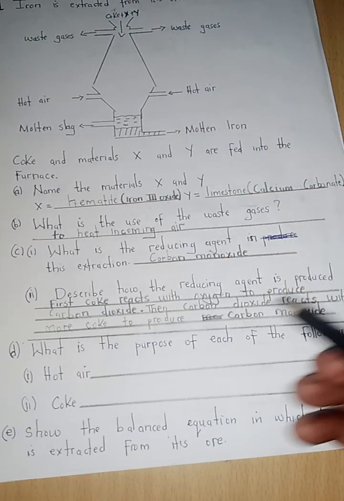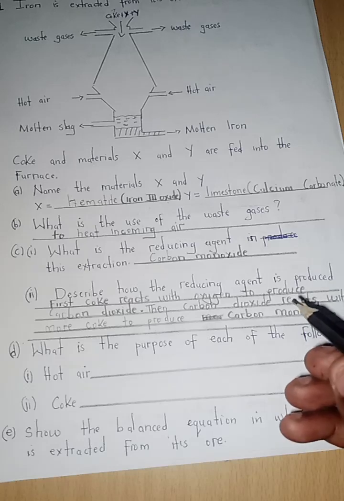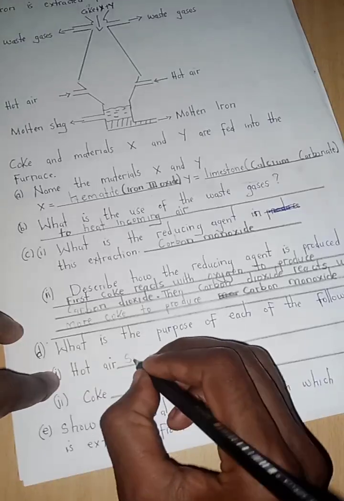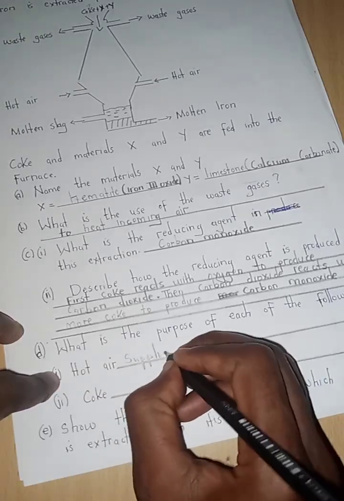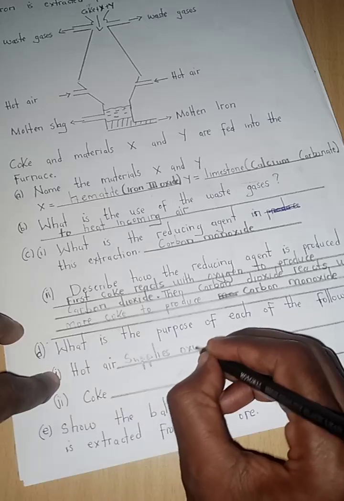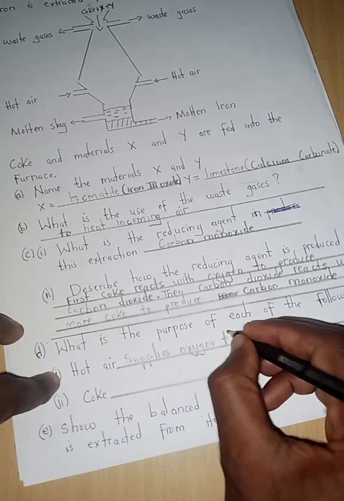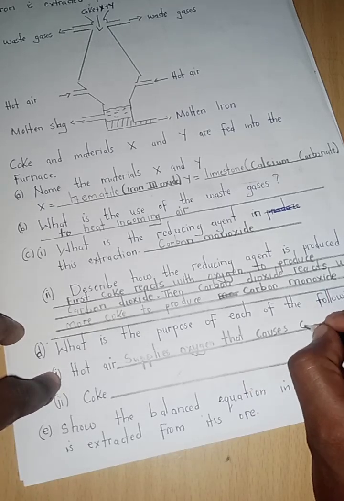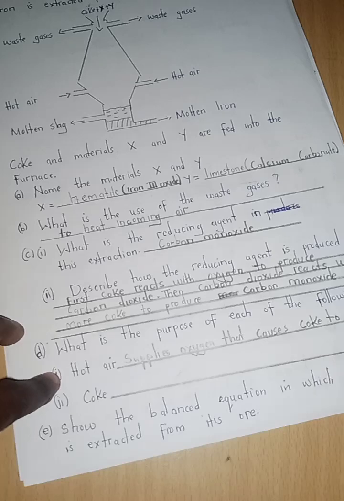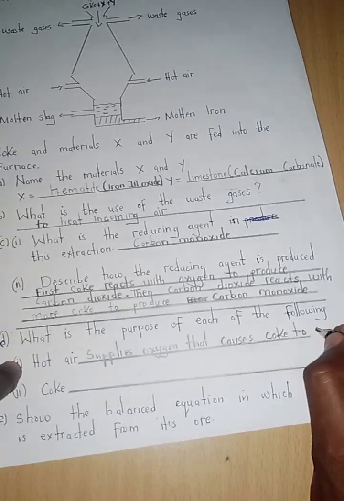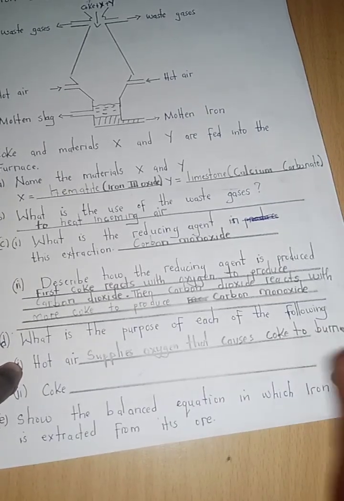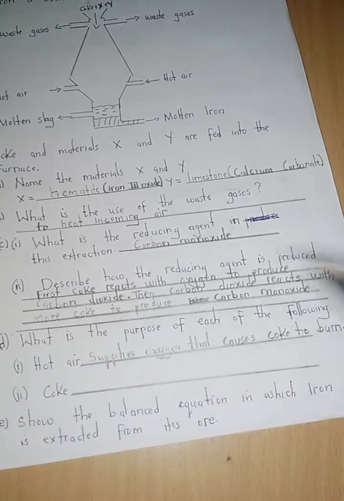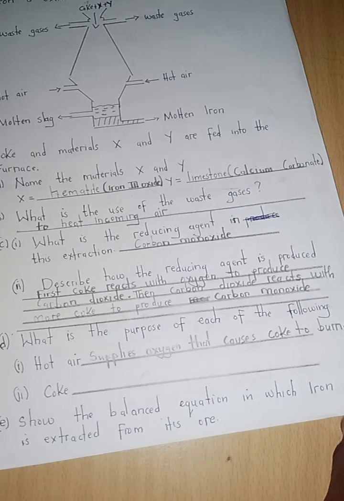Well, hot air supplies oxygen that causes coke to burn up. So when the oxygen reacts with coke, that's when, of course, the carbon dioxide needed to produce monoxide is produced.